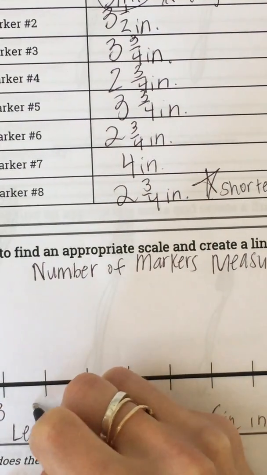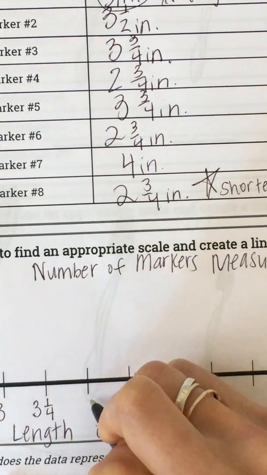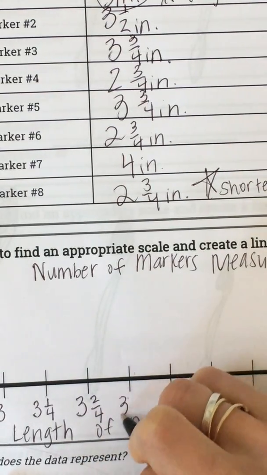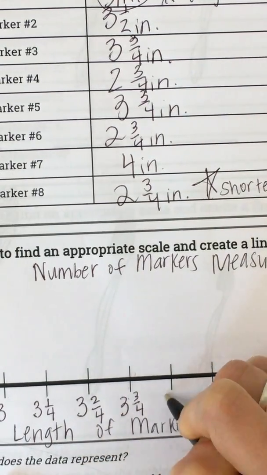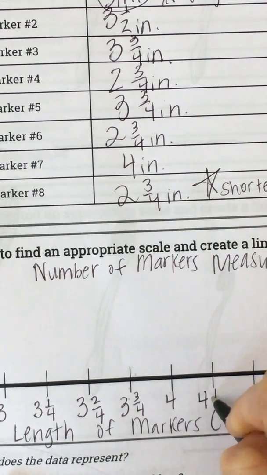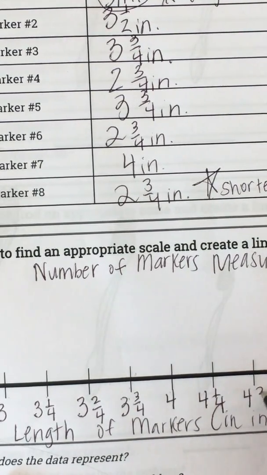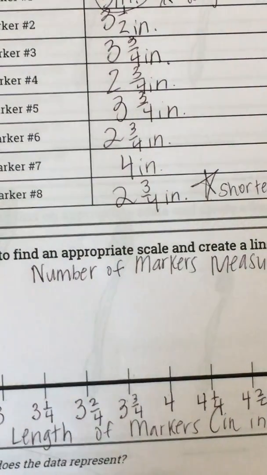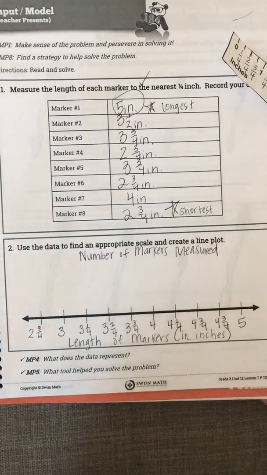So 3 inches, 3 1/4 inches, 3 2/4 inches or 1/2, 3 3/4 inches, 4 inches, 4 1/4, 4 2/4, 4 3/4, and look at, I land right at 5 inches perfectly. Here, I'll zoom in, sorry, so that you can see.